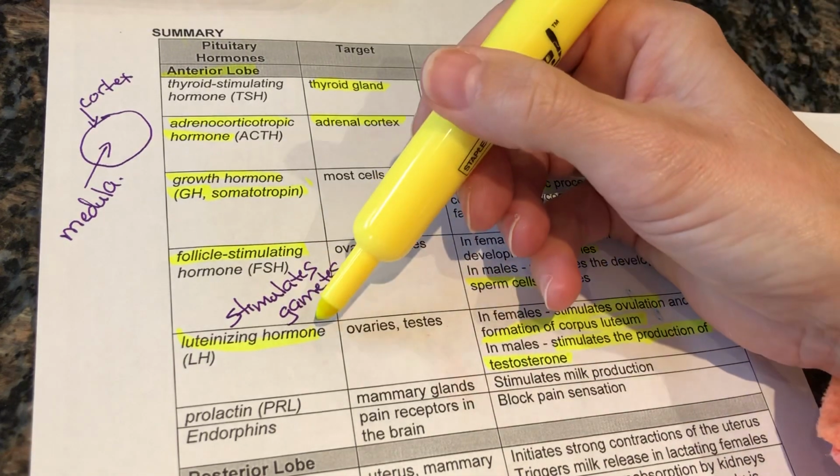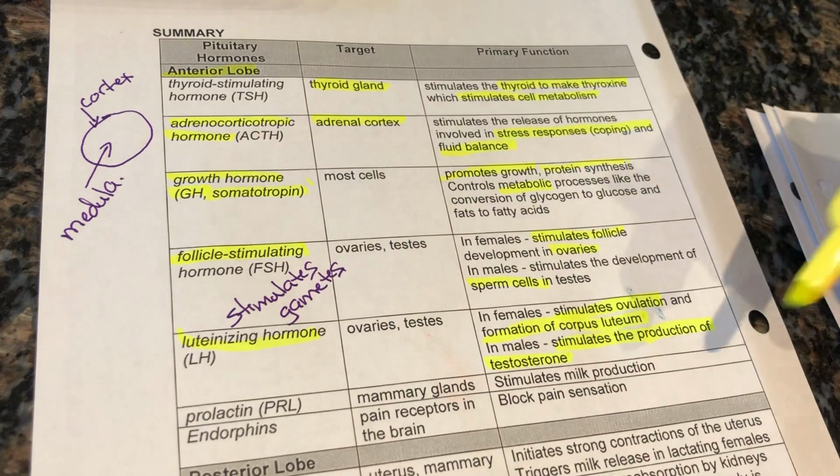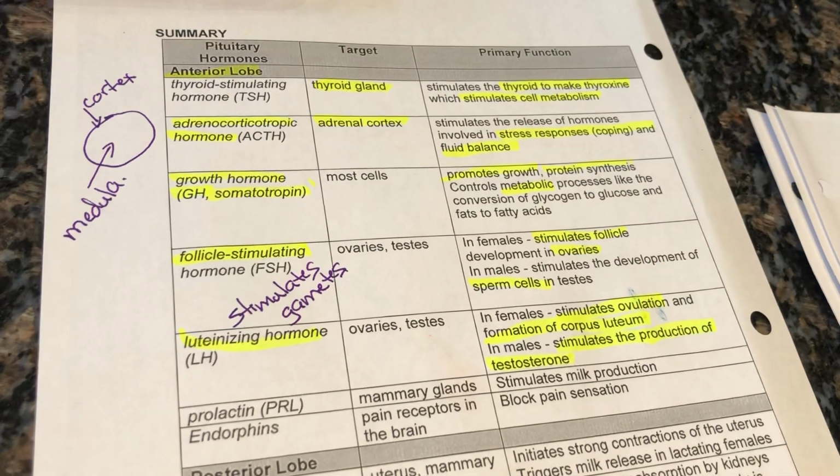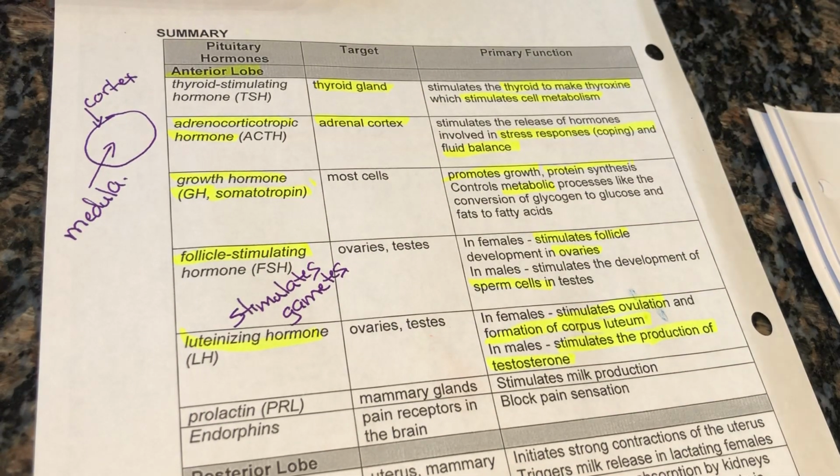So you can see this is a hormone that's made. And what is its function? To get another hormone made. All right, so that's where we talk about amplification of hormones.